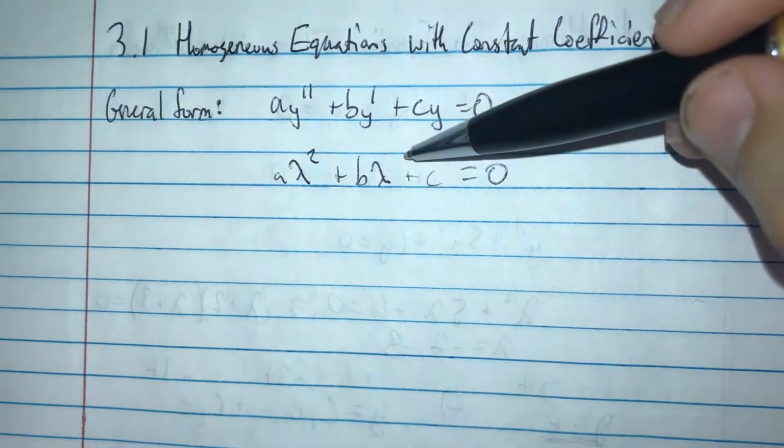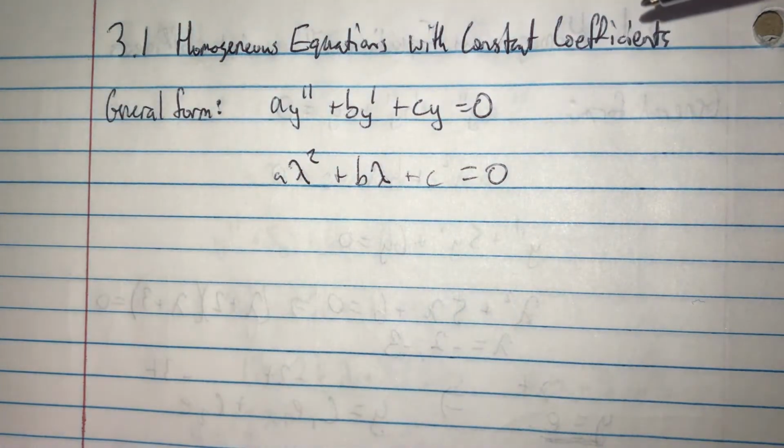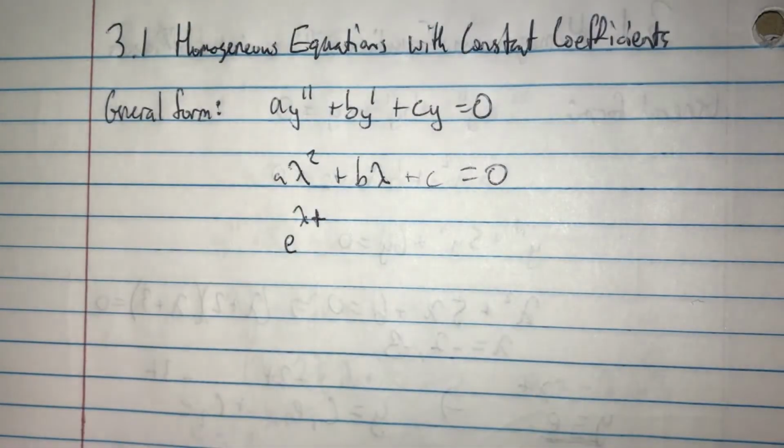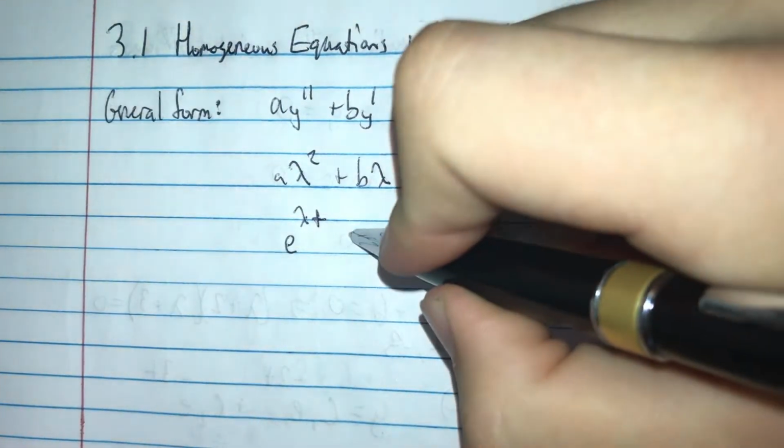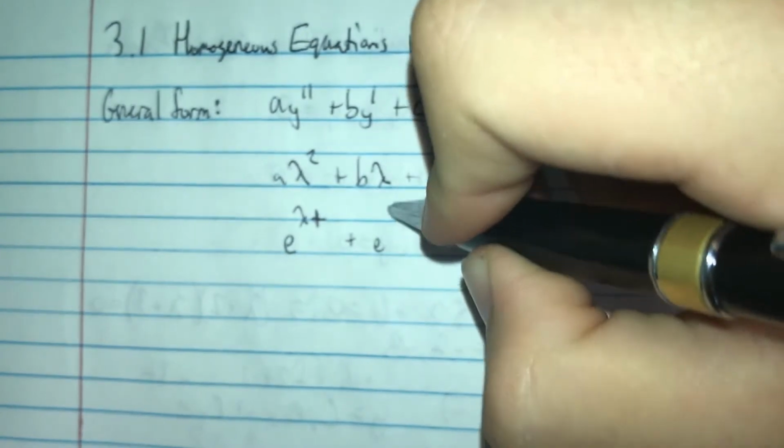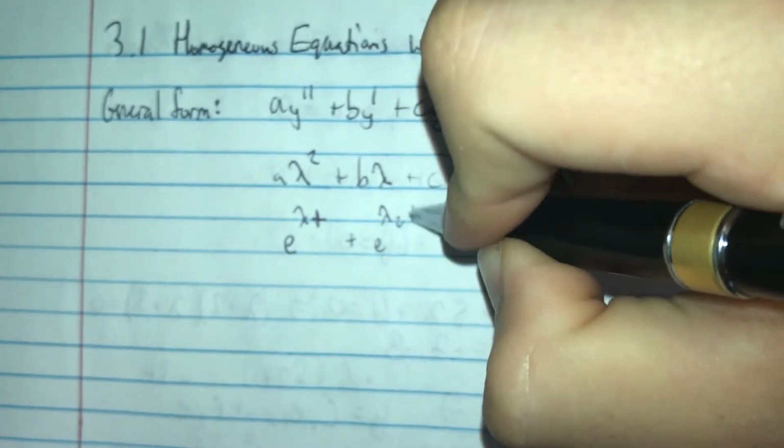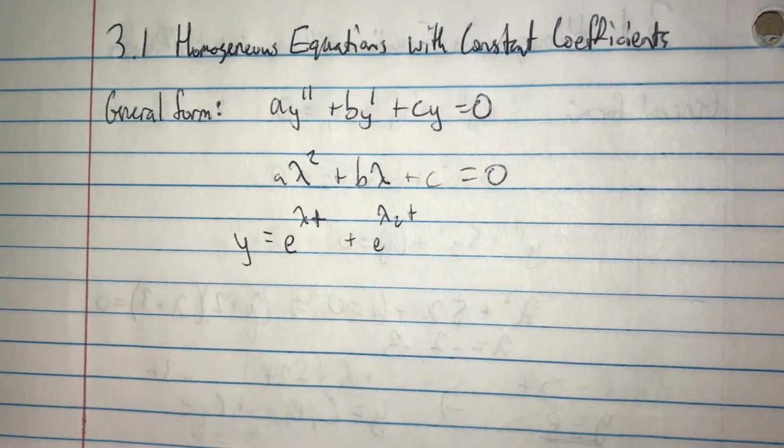Then we can solve for lambda, and we'll put it in the form of e to the lambda t. Usually you'll have more than one lambda value, so you'll have e to the lambda t plus e to the lambda 2t. And this will be equal to your y function that will solve this differential equation.